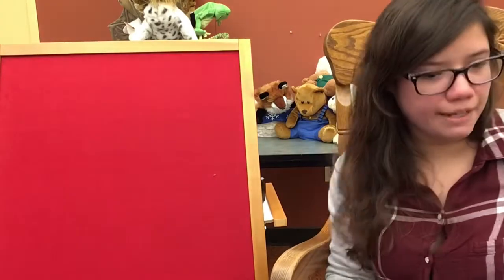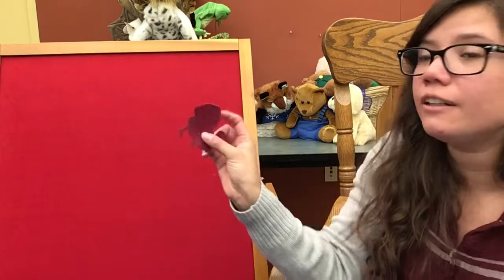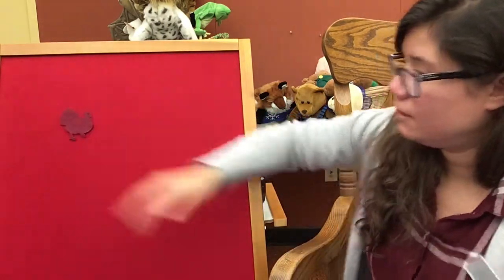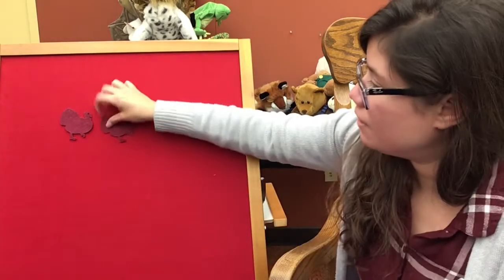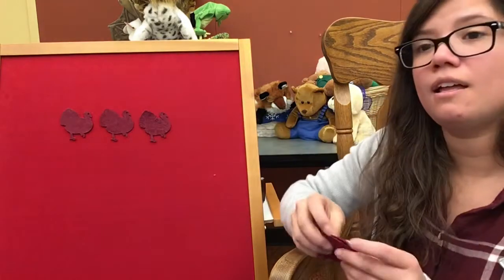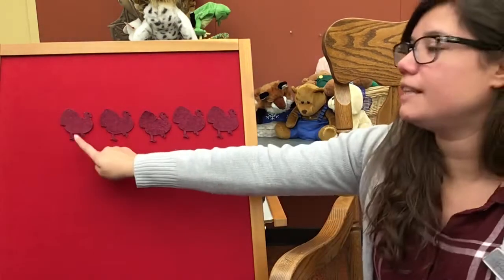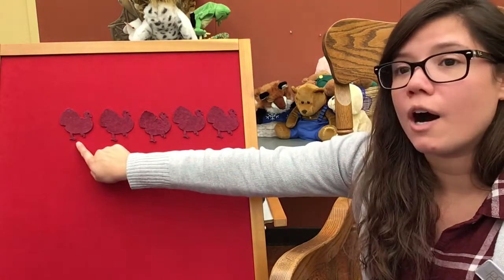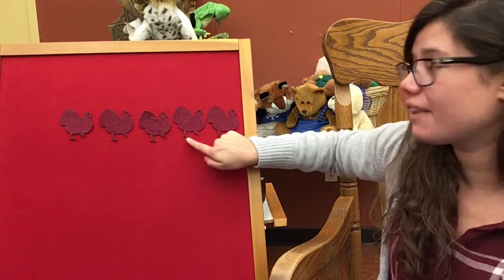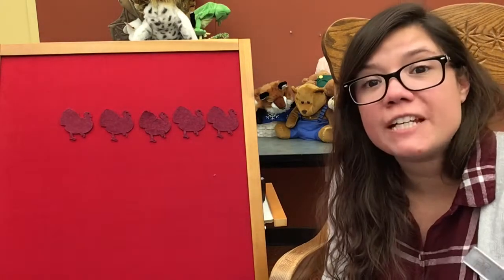All right, now I do have some turkeys here. There, you can see. So I'm going to put them up, and then I would like you to help me count all the turkeys that are here. All right, so we'll start at this end. So 1, 2, 3, 4, 5. Can you put 5 fingers up?